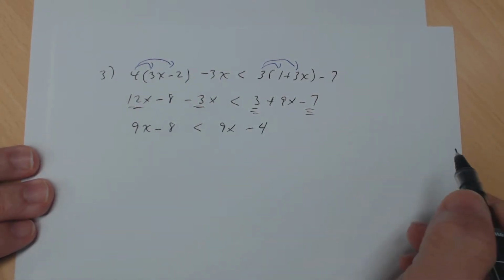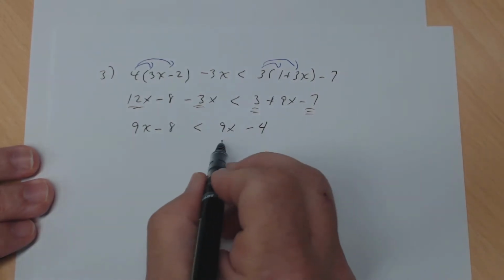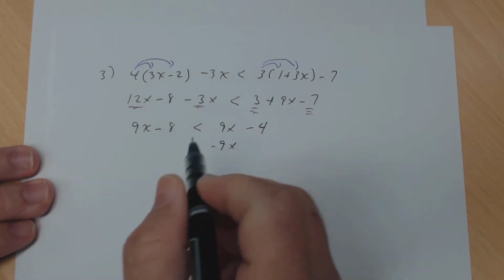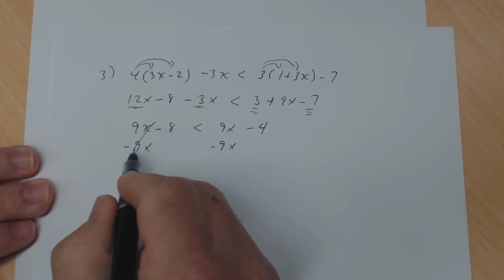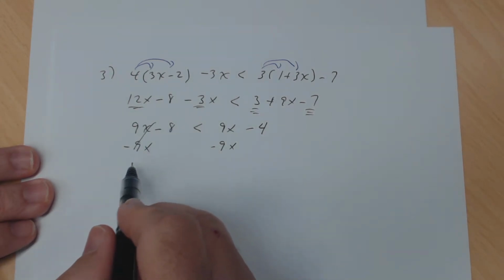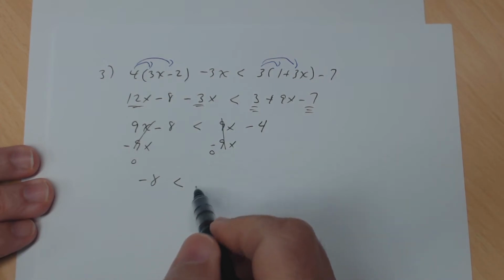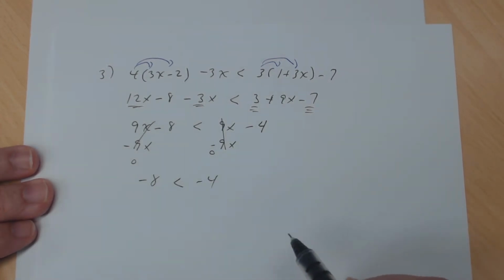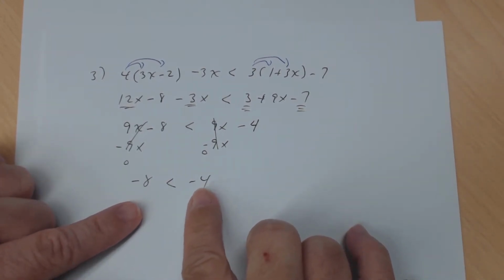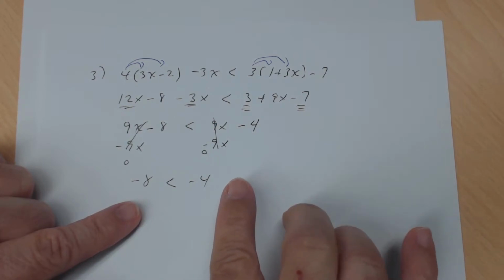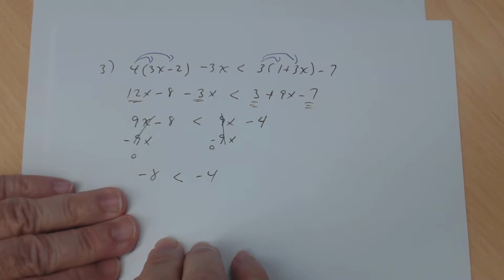negative 4. And notice what's going to happen when I bring the variables to the left. Watch what happens. And you talked about this in a previous course. Negative 9x, 9x minus 9x, those cancel out. That's 0, and you're left with negative 8. It's less than 9x minus 9x, that's 0, and you're left with negative 4. And so you asked yourself, see, there's no variable there. In all the other problems, you had a variable in your final statement.